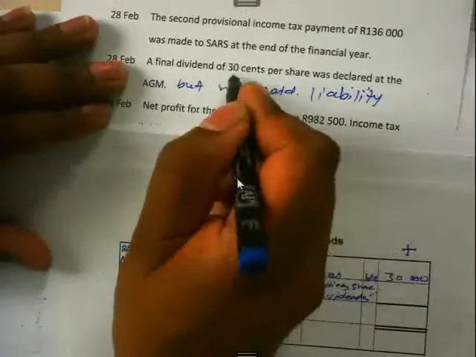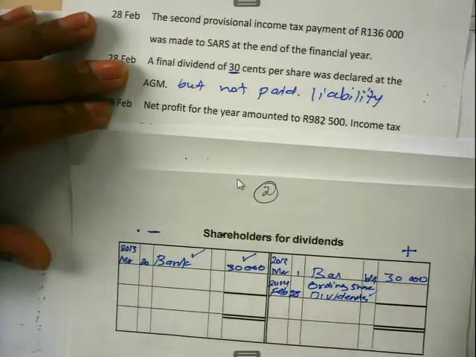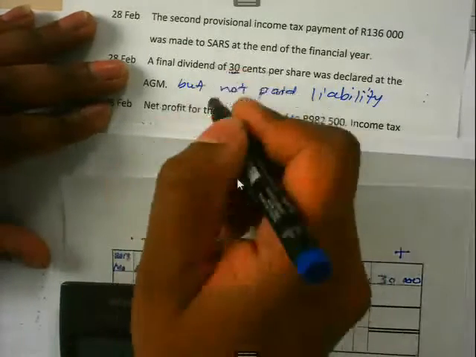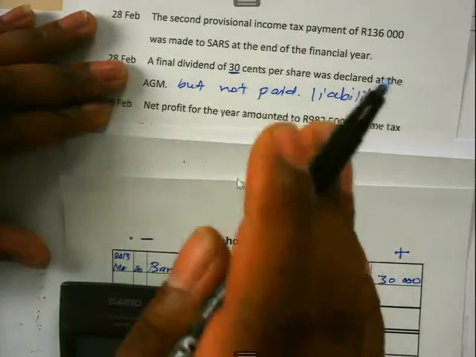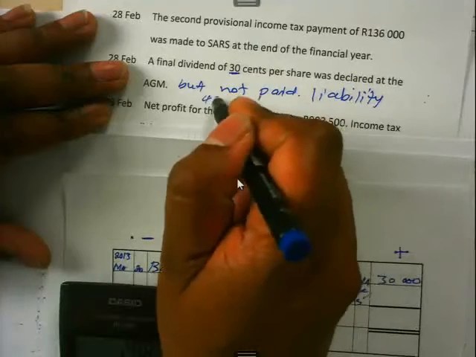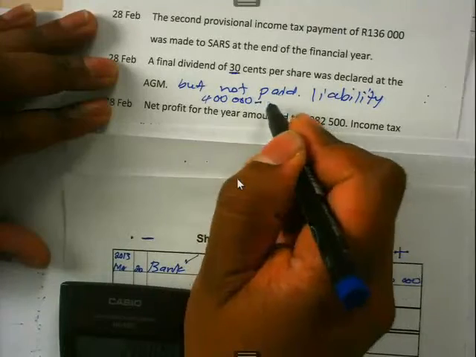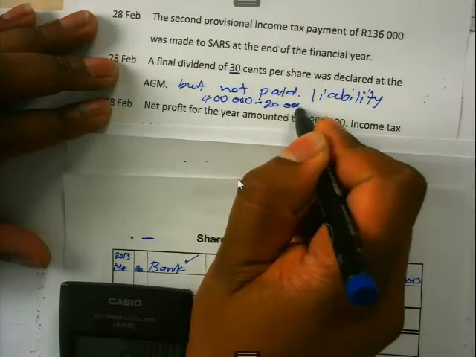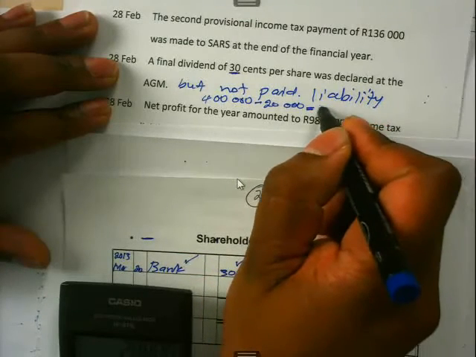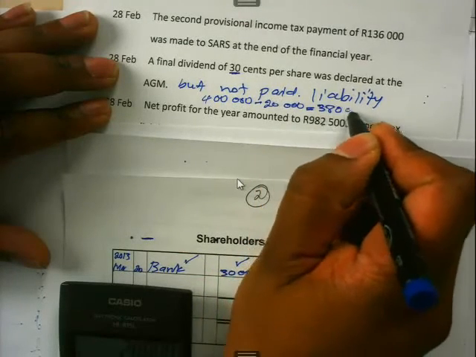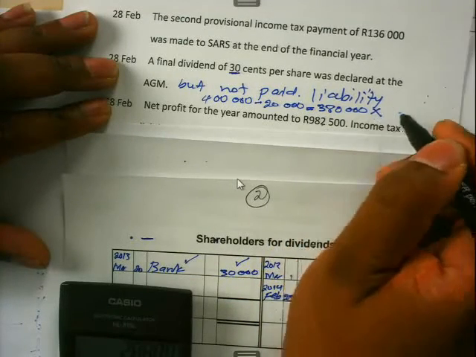We have been told that it is 30 cents per share, but how many shares are there? Remember, we now had 400,000 shares in issue. That is the 350,000 plus the 50,000. We had 400,000 shares in issue, but we bought back 20,000 shares, which means the number of shares that are left is only 380,000 shares.